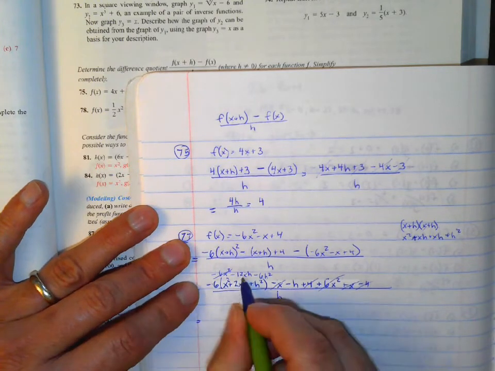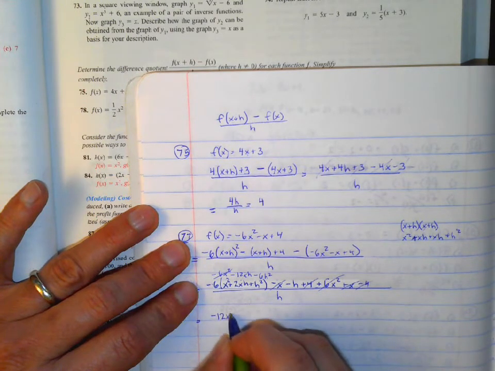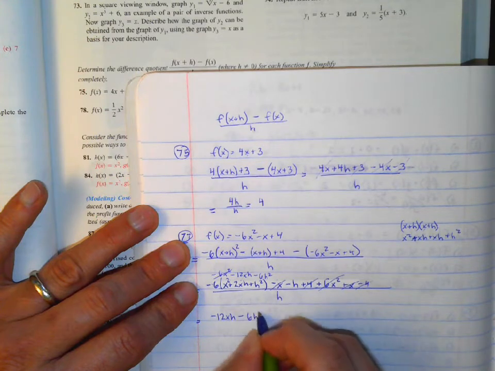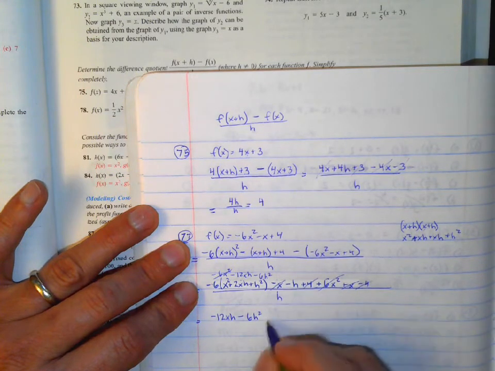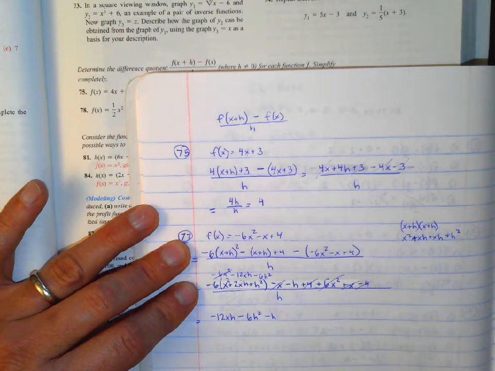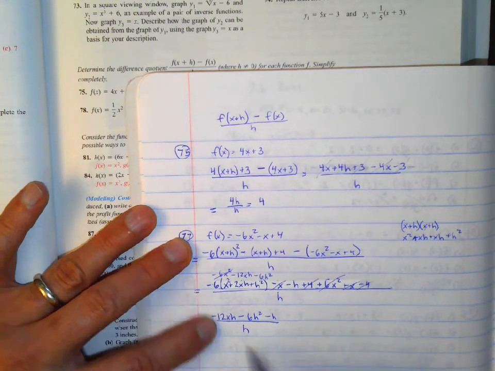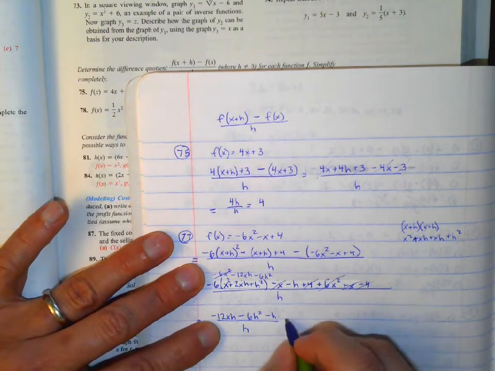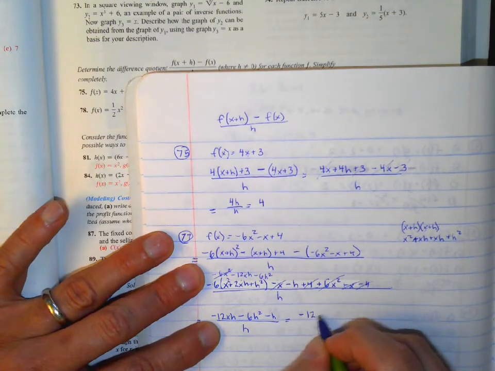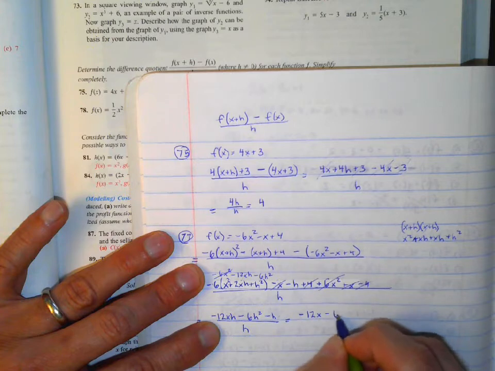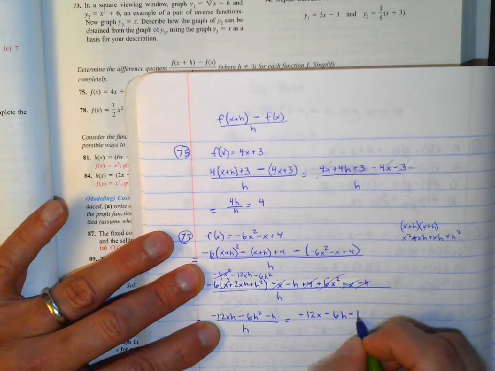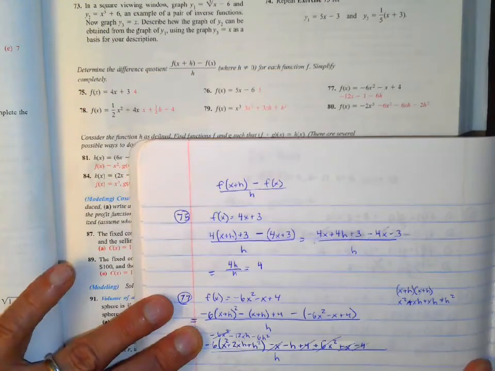So what I'm left with is negative 12xh minus 6h squared minus h, all divided by h. I can then divide an h out of all of them. I have negative 12x minus 6h minus 1.